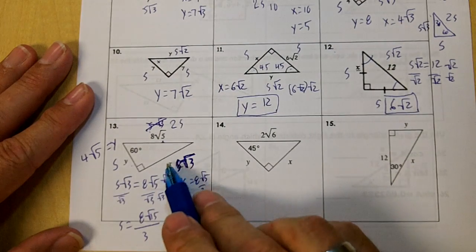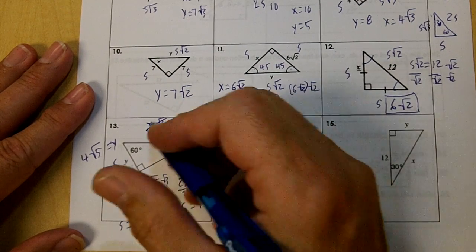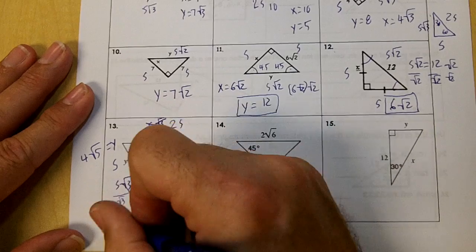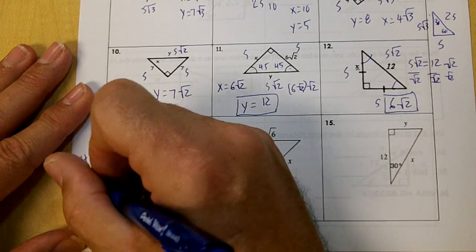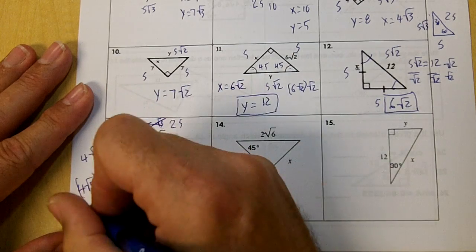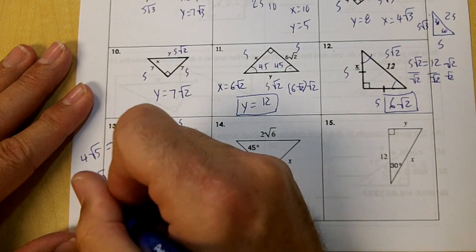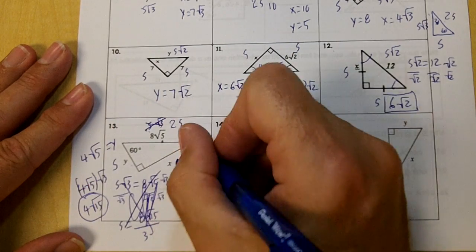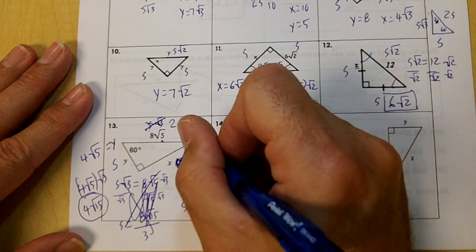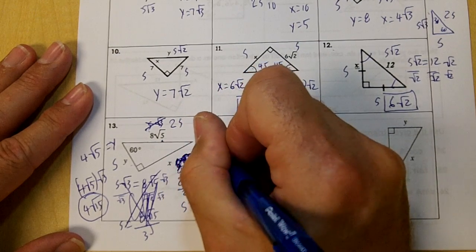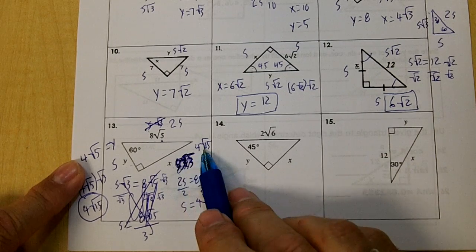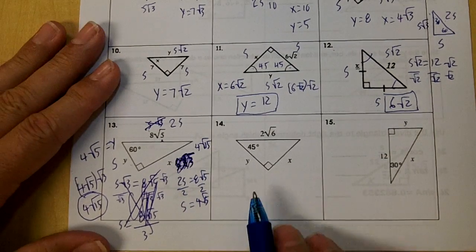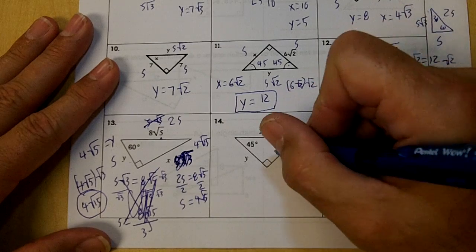Now then, to get X, we're going to multiply 4 square root of 5 times the square root of 3. So we don't need any of this. So 4 square root of 5 times the square root of 3 is going to be 4 square root of 15, isn't it? So X is equal to 4 square root of 15. So Y is 4 square root of 5 and X is 4 square root of 15. Number 14, my class needs to pay attention.